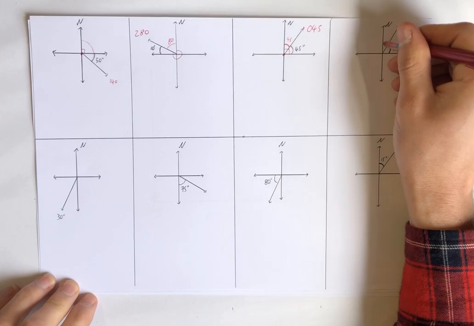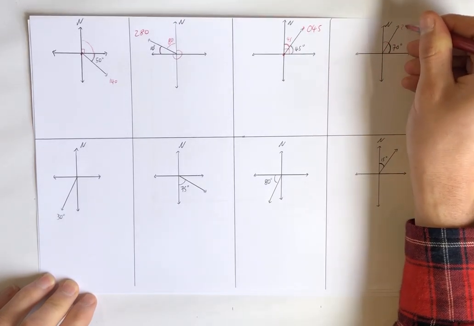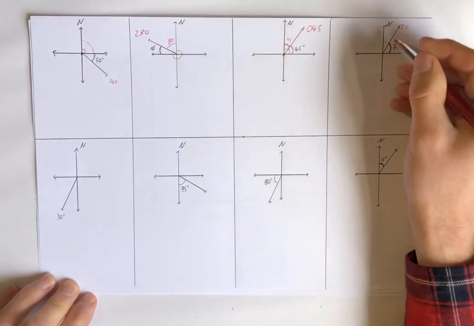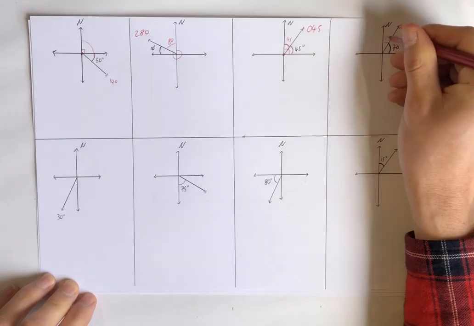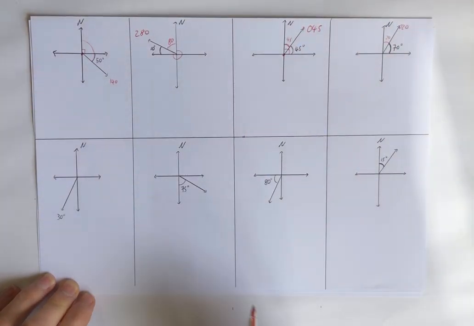This bearing is pretty similar. That's going to be 020. You're at 20 degrees from north. So you might want to give these ones a go now.